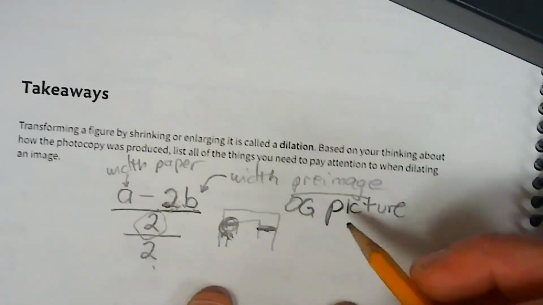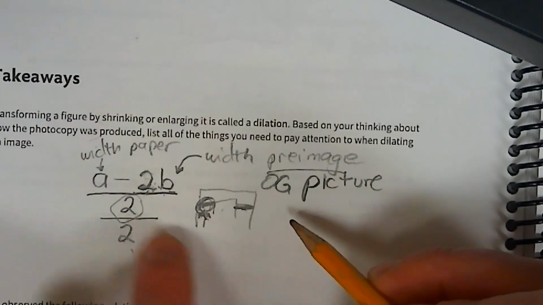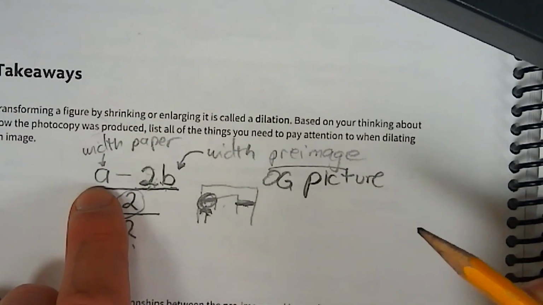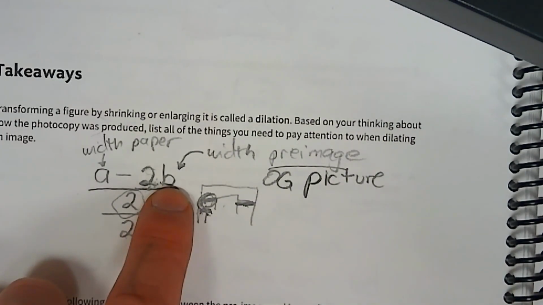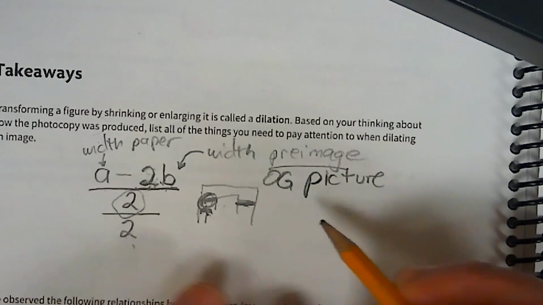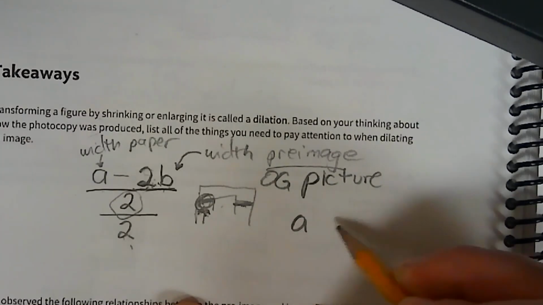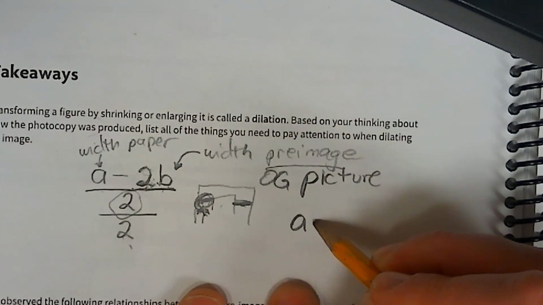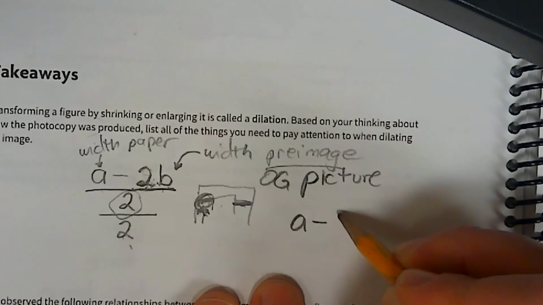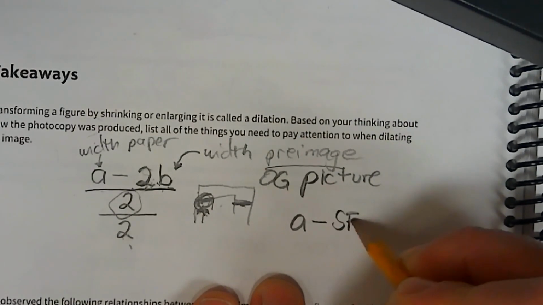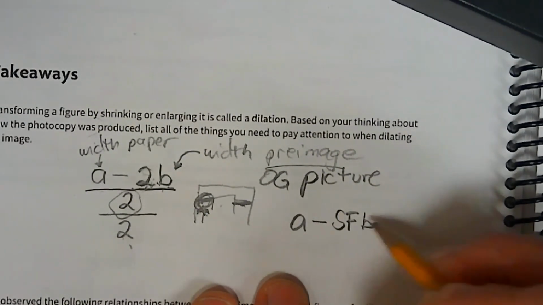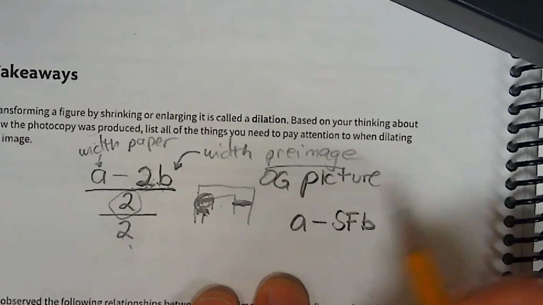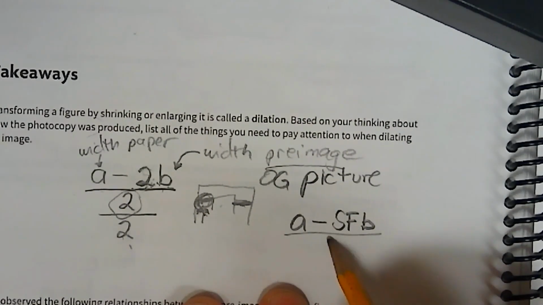So if you wanted to generalize, the paper width could be anything, the pre-image width could be anything, and the scale factor could be anything. So if we rewrite it for the scale factor, it's A minus, I'm actually going to use SF, a little awkward, but that's all right, scale factor times B, divided by 2, divided by scale factor.